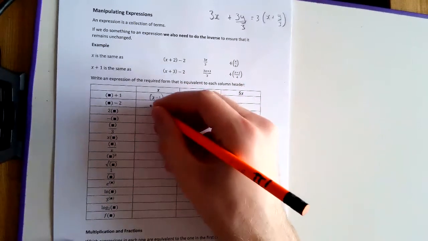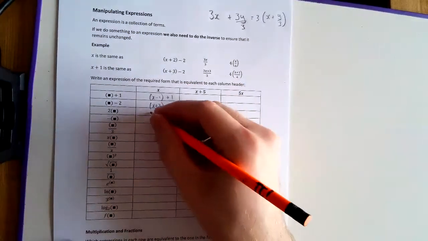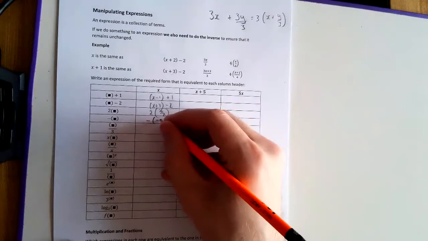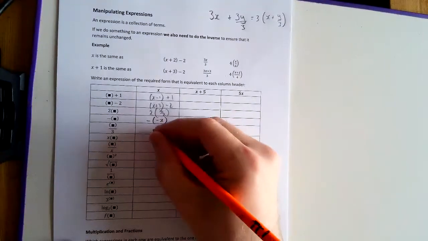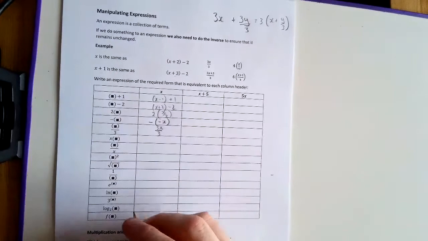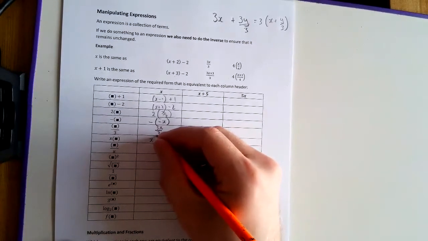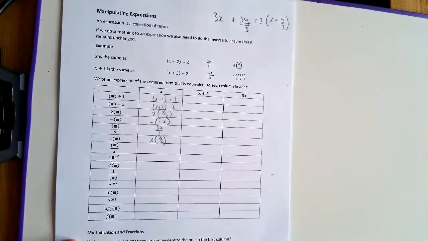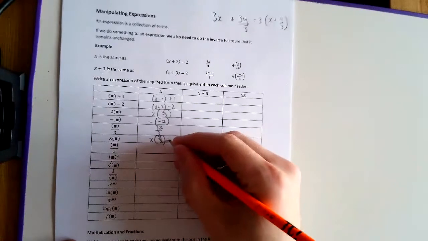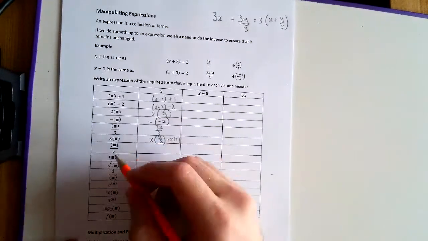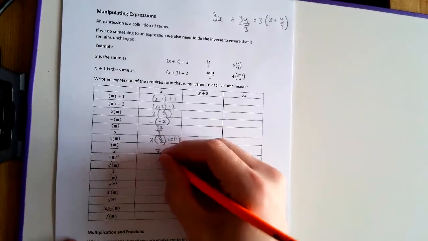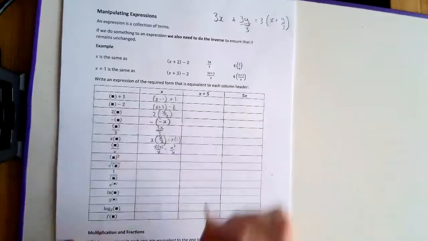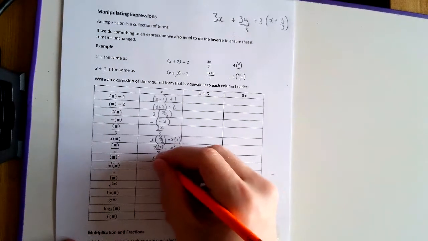If I want to take away 2, I need to add 2. If I want to times by 2, I need to divide by 2. If I want to change the sign, I need to change the sign back. If I want to divide by 3, I need to times by 3. If I want to times by x, I need to divide by x. Then I could simplify that. Look, x over x is 1, so I could write that as x plus 1. If I want to divide by x, I need to times by x, which again I could simplify to x squared over x. If I want to square, I need square root.